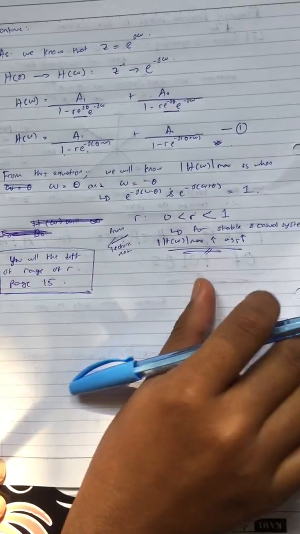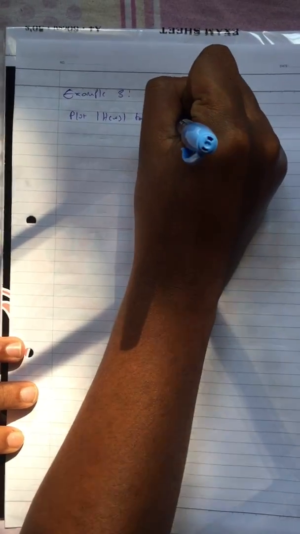Alright, so let's go to an example. For today, I will explain example 3 in the lecture note. It asks us to plot the magnitude of H(ω) for h[n] equal to 2 cos(ω0 n) u[n].